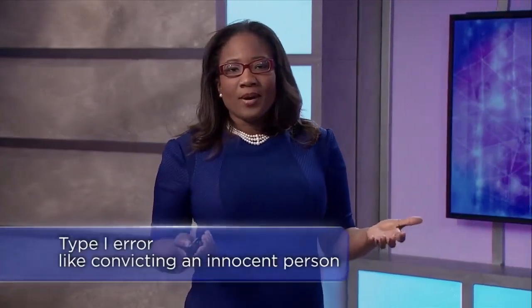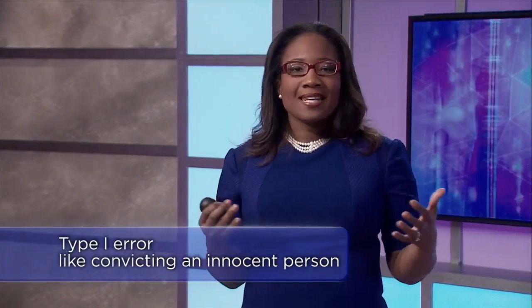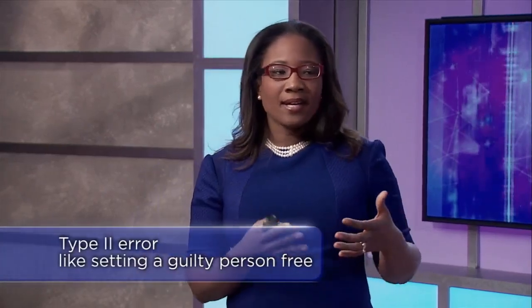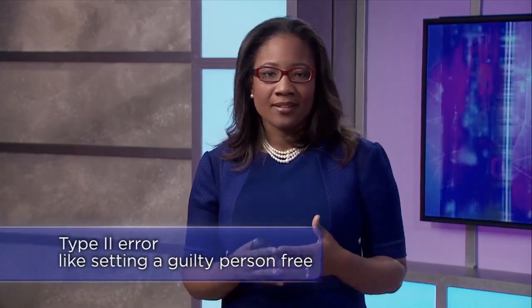So in this case, a type 1 error would be like convicting an innocent person, right? The evidence led to a wrong conclusion. And if we made a type 2 error, that would be like setting a guilty person free, right? There's not enough evidence to prove guilt. But because we want a just and fair process, we assume that everyone is innocent, right? Until they're proven guilty beyond a reasonable doubt. And the proof is going to be in that data, this large body of evidence that's going to be presented to suggest whether this person committed a crime or not.